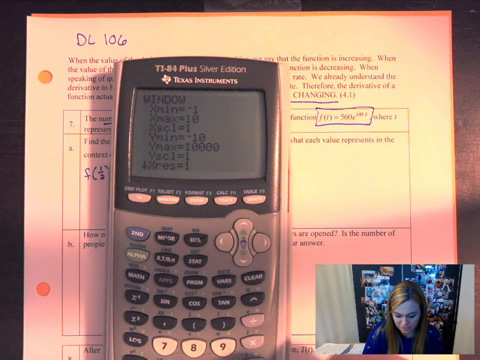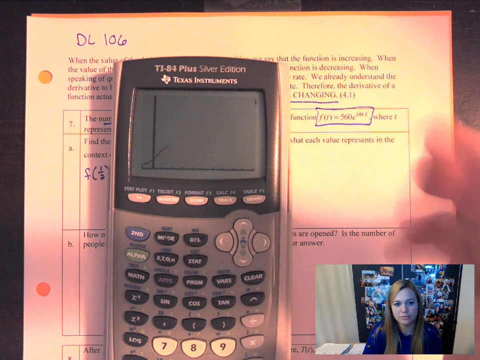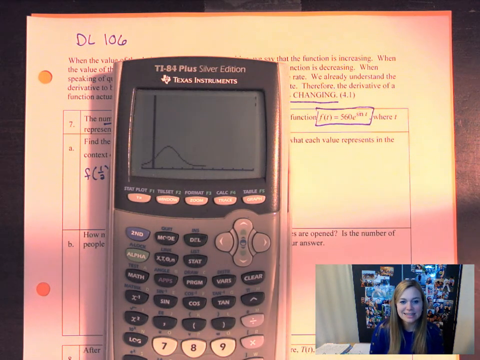It's funny, the time when people go to concerts. Okay, maybe not funny. Too soon? I don't know. So here's 5,000. Whatever. It doesn't actually matter. Just make sure that your graph is on the page in some way.